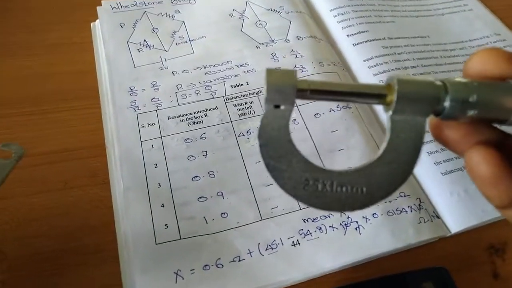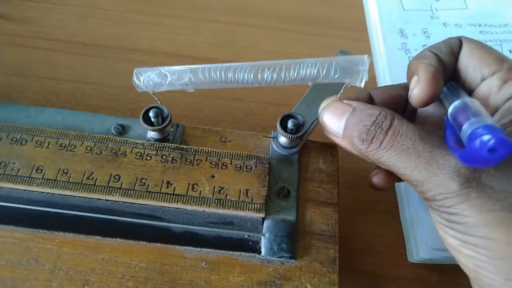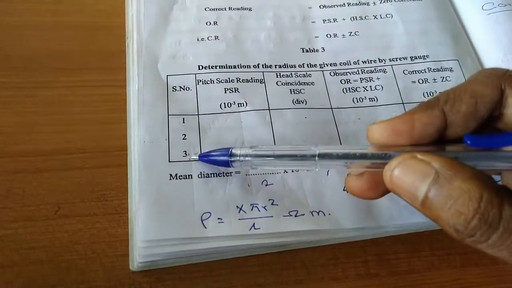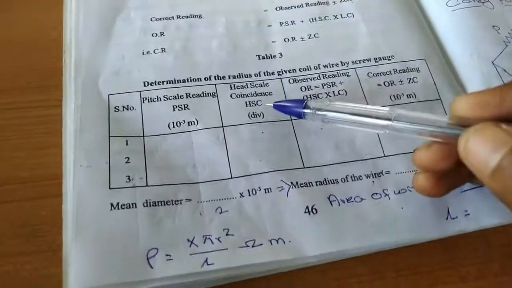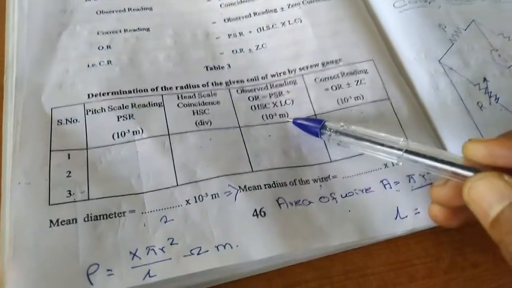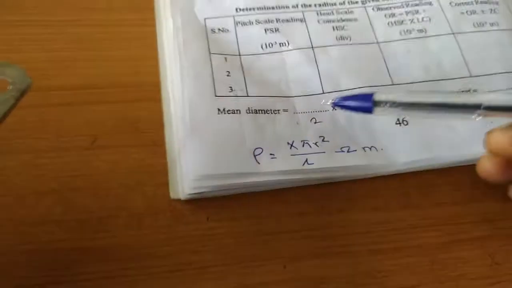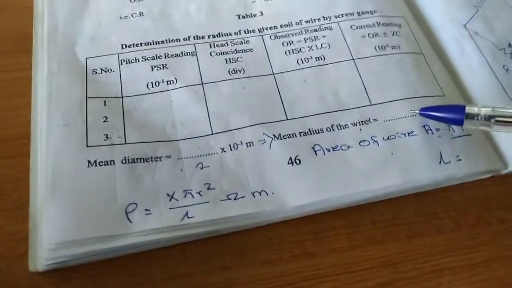Using screw gauge, by keeping this screw gauge at 3 different places on this unknown coil of wire, we can determine the diameter of the wire. From that we can determine radius, and eventually we can find area of the wire, right? So how will you do it? We need to keep the wire at 3 different places, and we need to observe the pitch scale reading as well as gauge scale coincidence. We need to calculate the observed reading as well as correct reading. If you take mean of these 3 values, it will give you the diameter of the wire, and if you divide that mean diameter by 2, it will give you the mean radius of the wire.